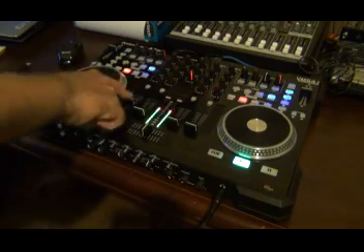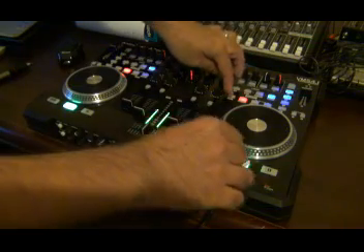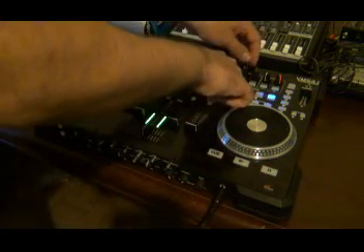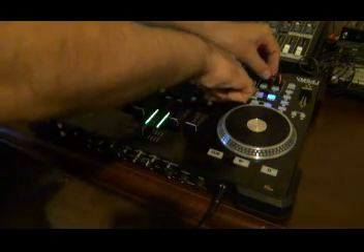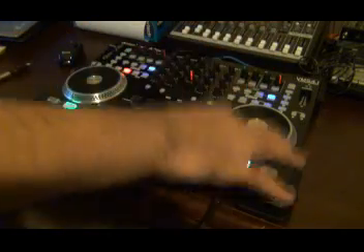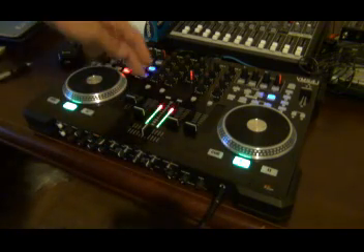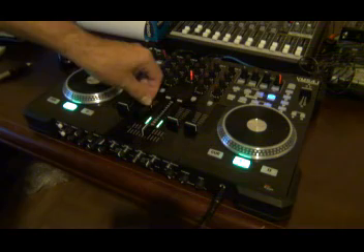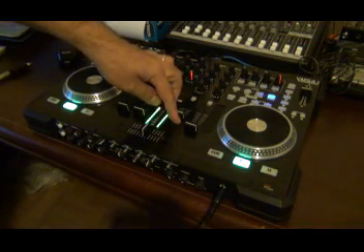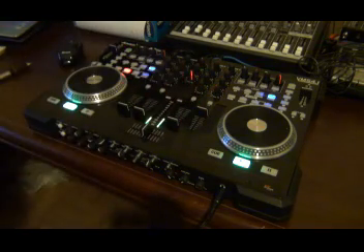Okay, so let me just load one for this one. So I'm gonna switch to deck 4, shift, pause, and I'm gonna go shift, select, and I'm just gonna load by pressing the button and play. So right now I have deck 1, deck 3, deck 1, deck 2, and deck 4.